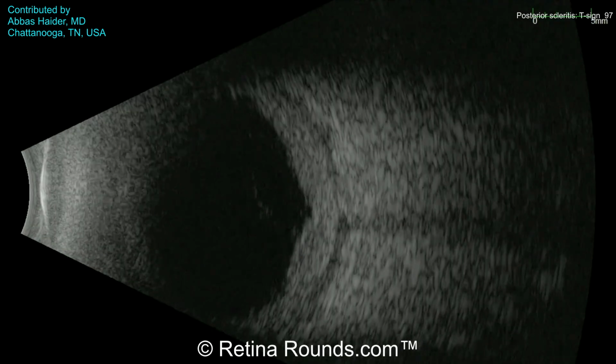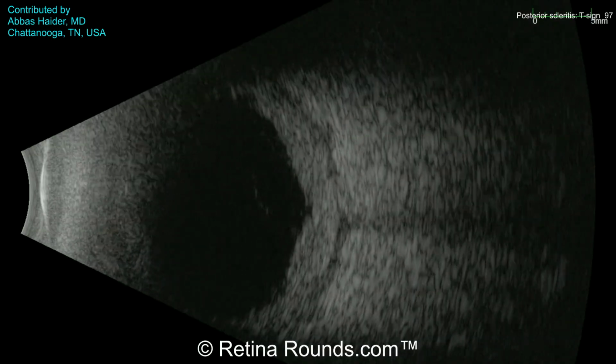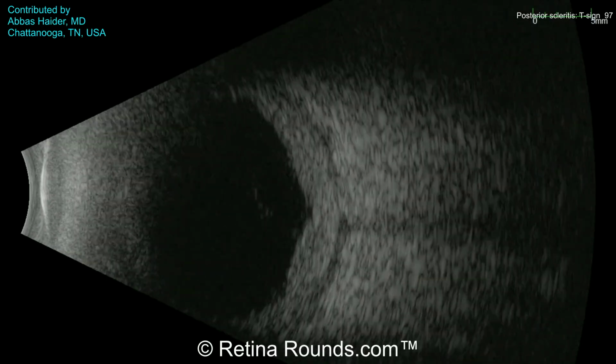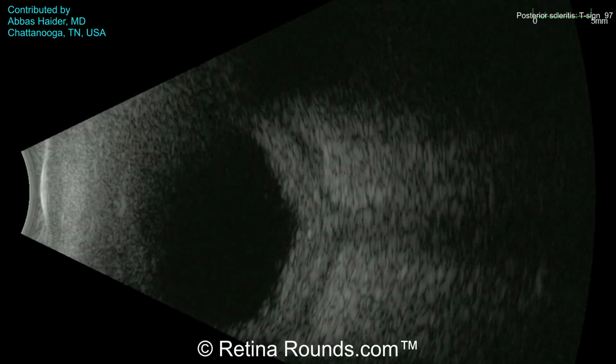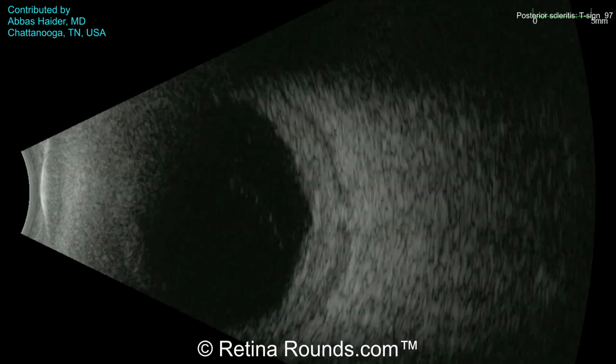Okay, so let's take a look at this B-scan, and first you'll see that it is an axial scan since the shadow of the optic nerve is in the middle of the ocular image. The ultrasound probe is being moved in a limited fashion laterally to bring the optic nerve into view, and the most pathognomonic finding of posterior scleritis here is the so-called T-sign.